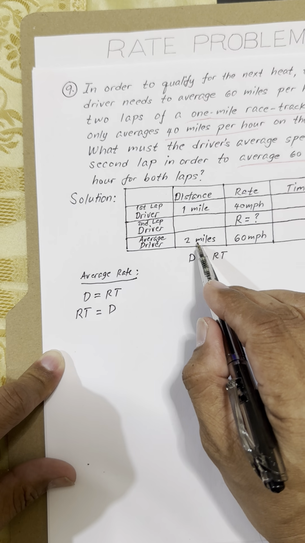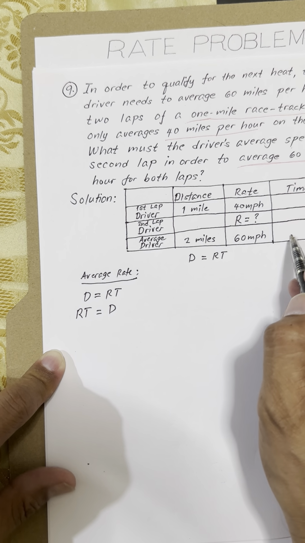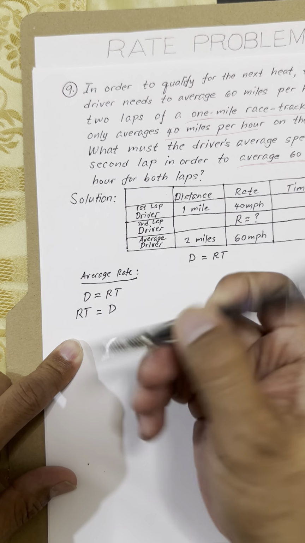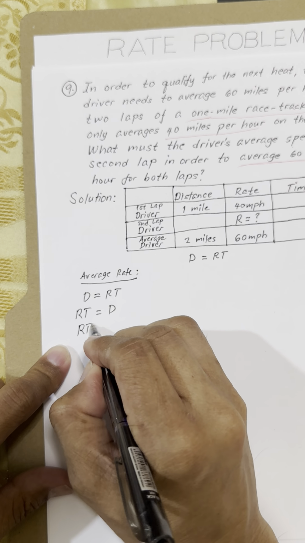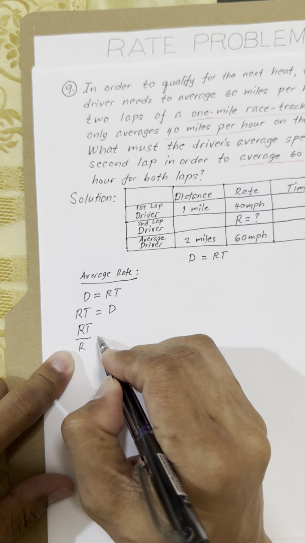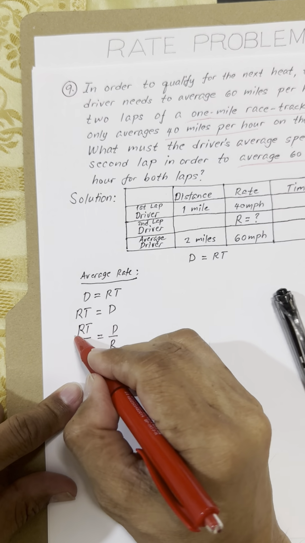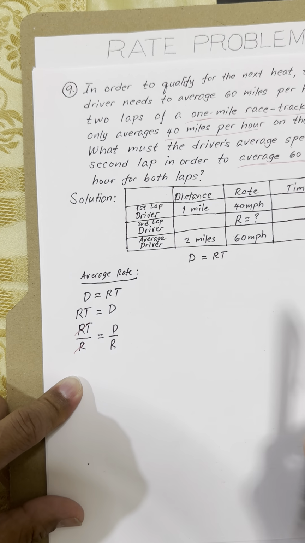We have the distance here, we have the rate, then we can get the average time. From this formula, if you want to solve for the time, let's divide r on both sides. The r in the numerator cancels with the r in the denominator.